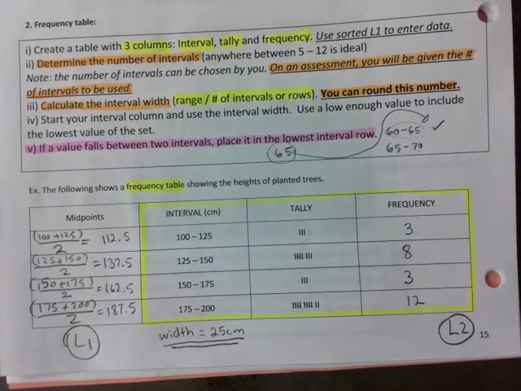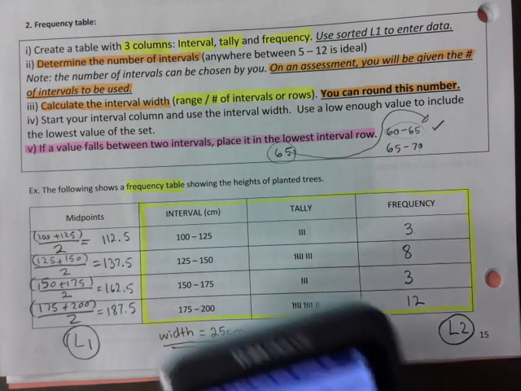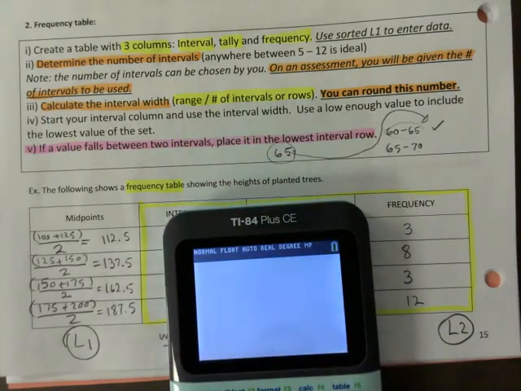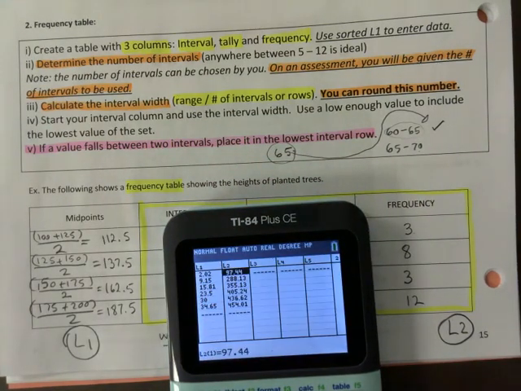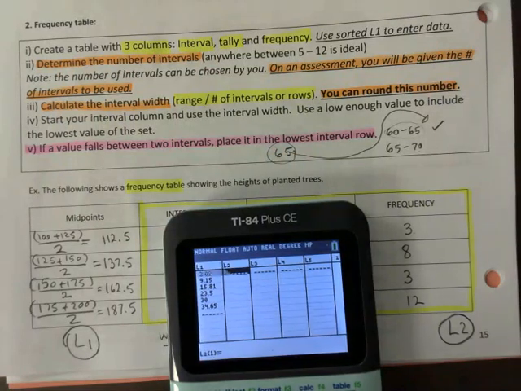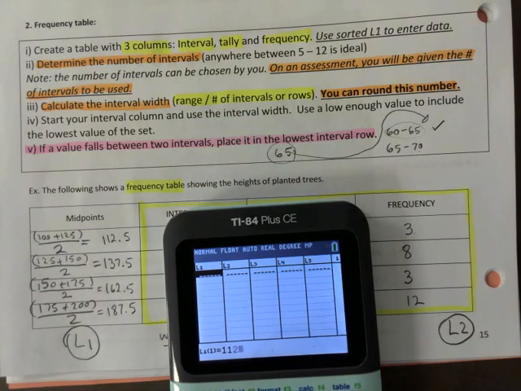Let's go ahead and do that. I invite you to do the same with your calculators. So you grab your calculator, go stat, edit, clear whatever is there. 112.5, 137.5, 162.5.